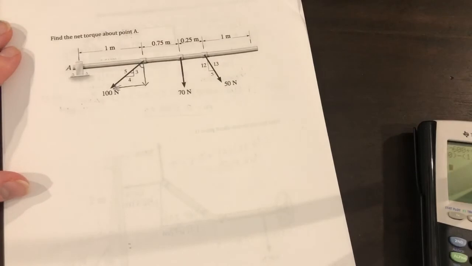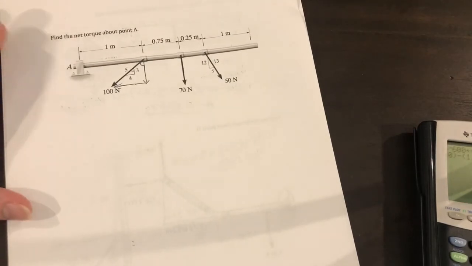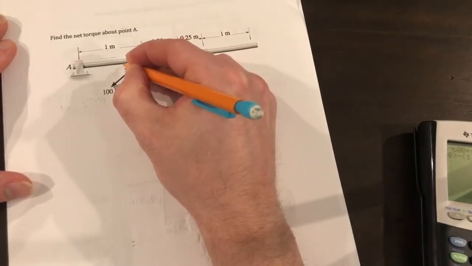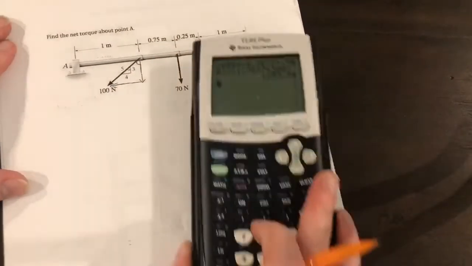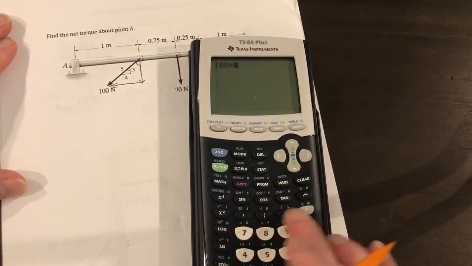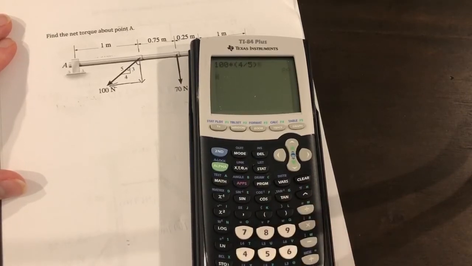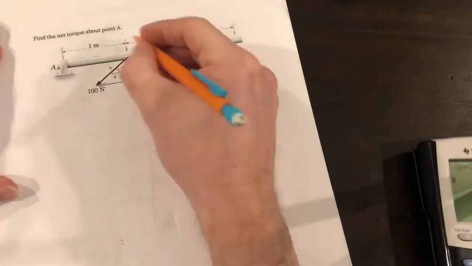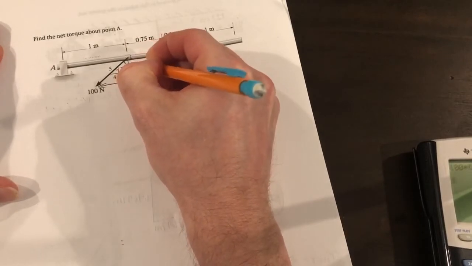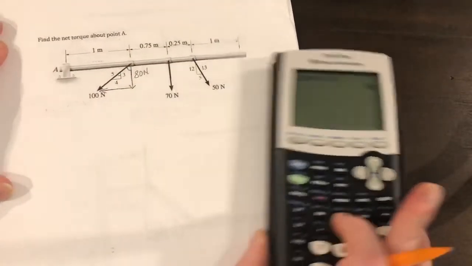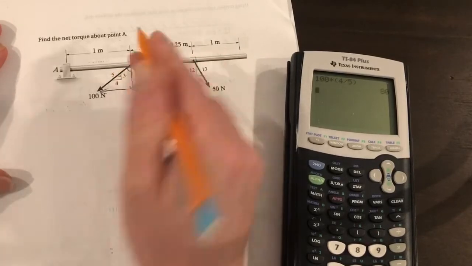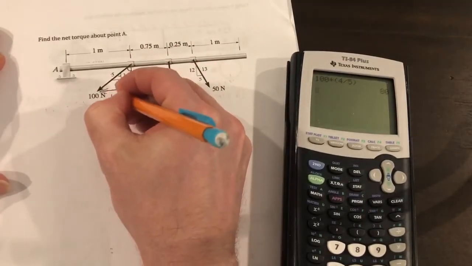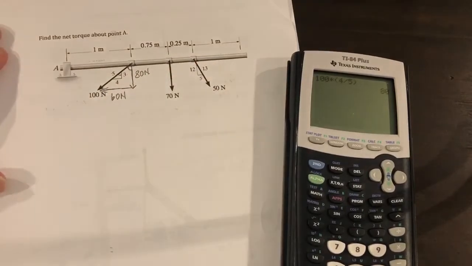If I'm looking for the sine component, it's going to be 4/5, opposite over hypotenuse. So 100 times 4/5 is going to be 80 newtons going this way. If I want to find the cosine component, cosine is adjacent over hypotenuse, so it's 3/5. So 100 times 3/5 is 60 newtons, going that way.